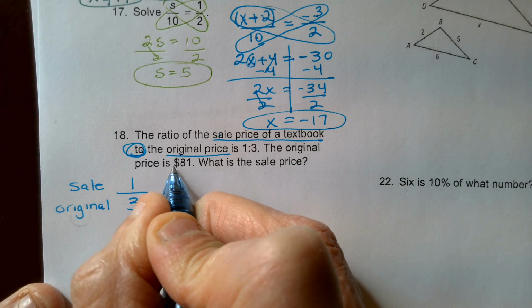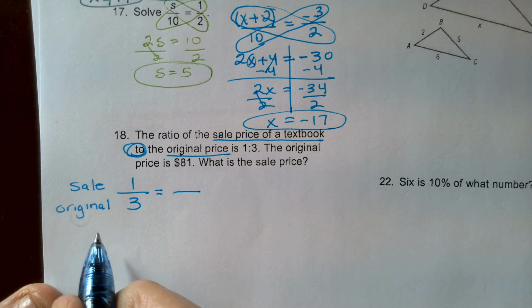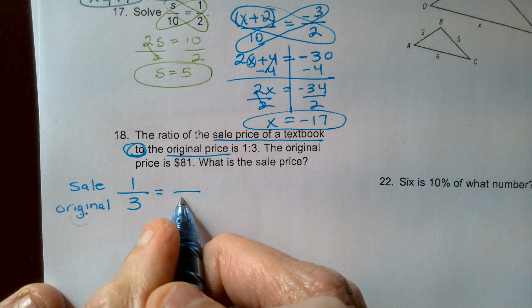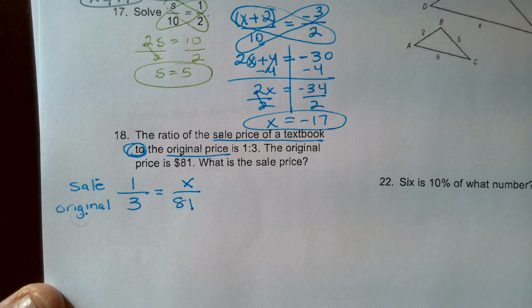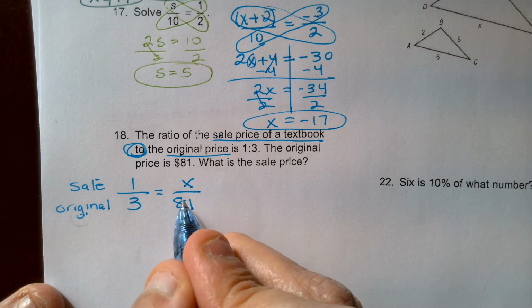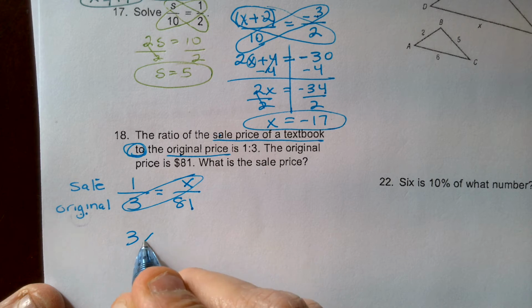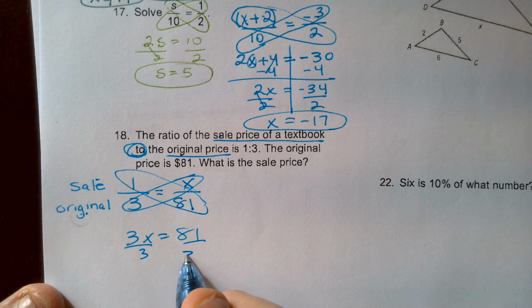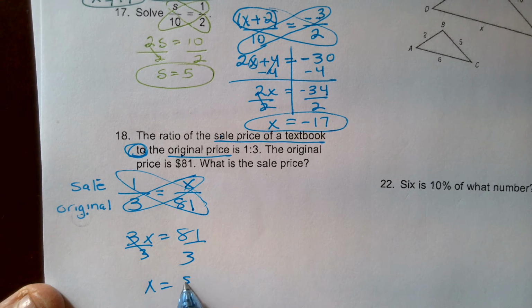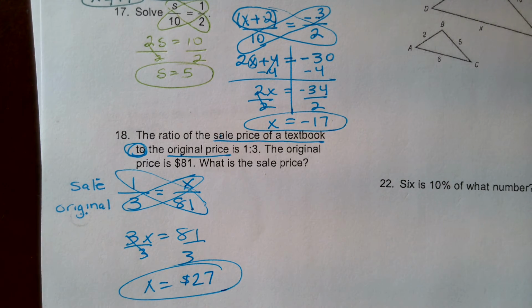The original price is 81. So I'm going to make a proportion. The original is 81. What's the sale? I don't know. Got to solve it. Cross multiply and divide. 3x equals 81. And the answer is $27.